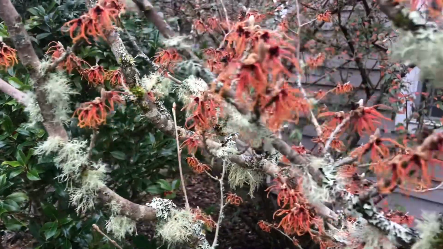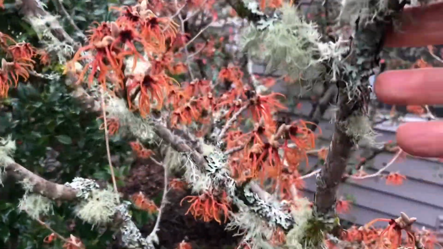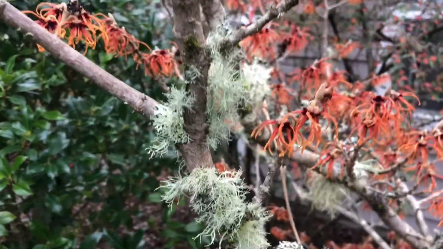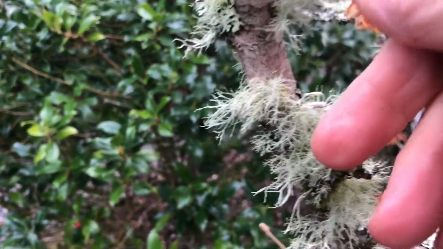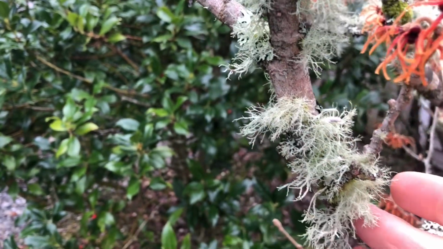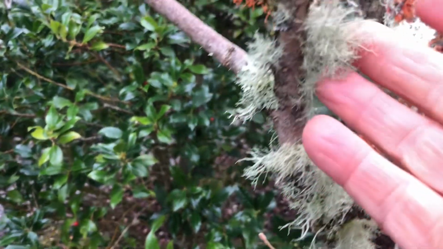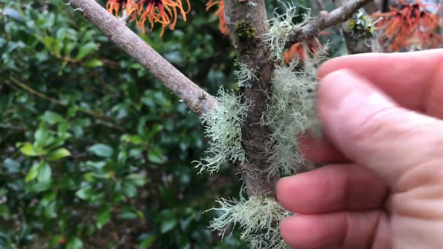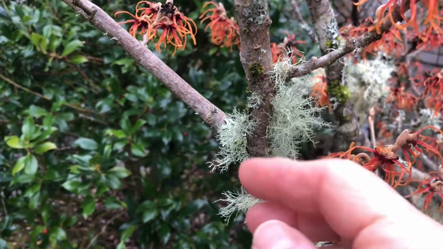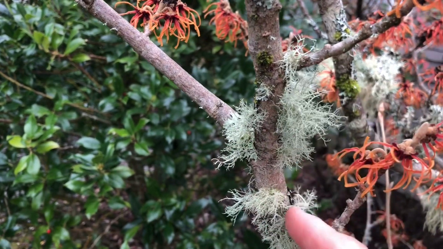Now, someone may be concerned about the appearance of a lot of lichen on their plants in their garden, but the lichen are not taking any nutrition from the plant. Remember, they absorb everything they get from the atmosphere, and then the algae present provides some chlorophyll for some food.